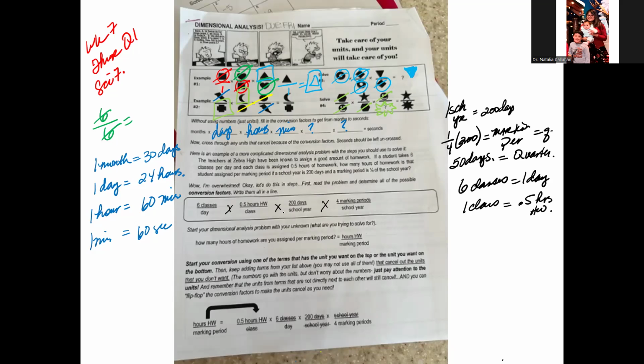Hours of homework is 0.5 hours over per class. The classes on the bottom, you gotta make sure you have classes here, right? 6 classes per day. That makes sense. 6 classes equals 1 day, so that part cancels. So now you have 0.5 and 6.